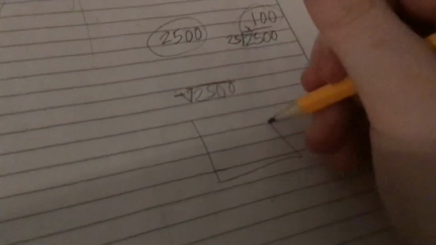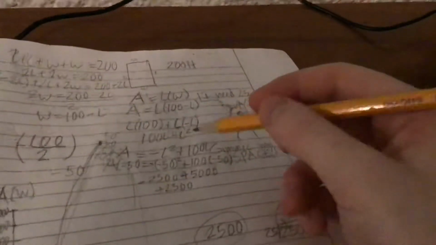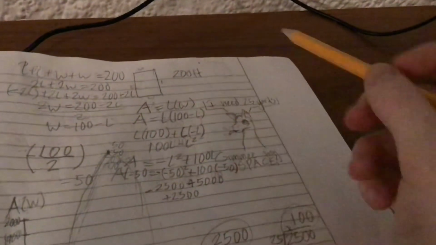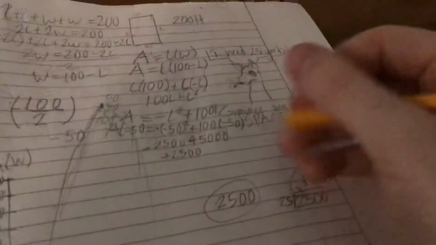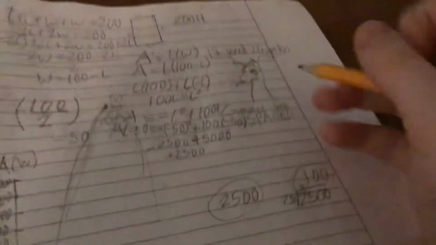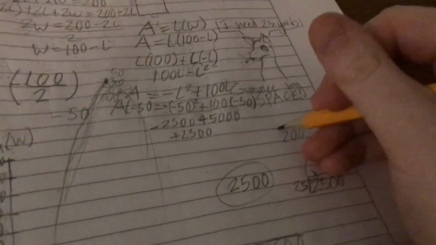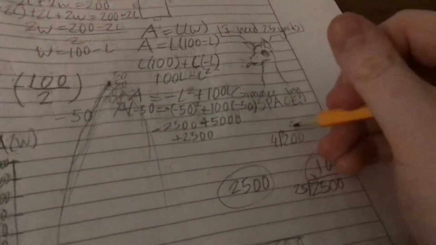So really, we could have just taken this from the beginning and said, okay, take 200 and divide it by 4. And then you get 50, right?